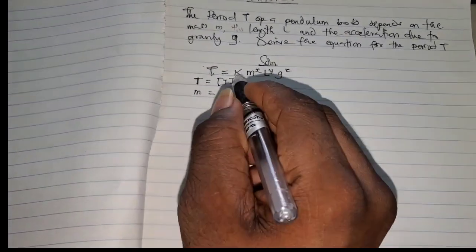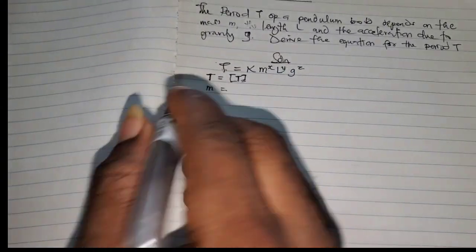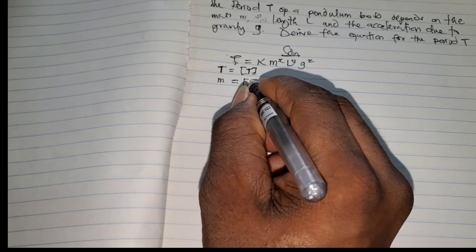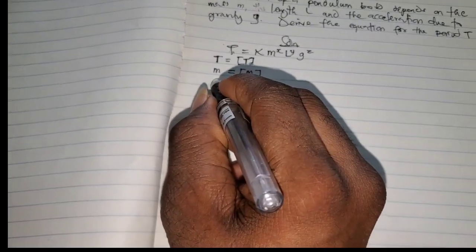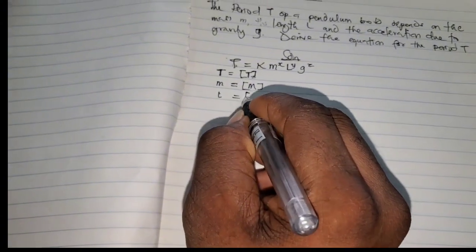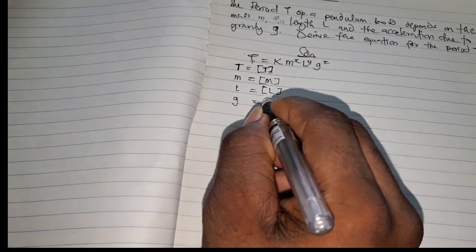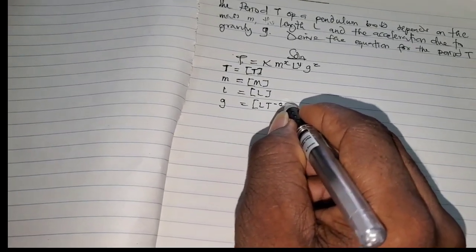The next thing is to write the dimension of each of these values. For period T is still T, because period is the time. Then mass, we write it as capital letter M, and the length is capital letter L. Then the dimension for acceleration due to gravity g is LT raised to minus 2.